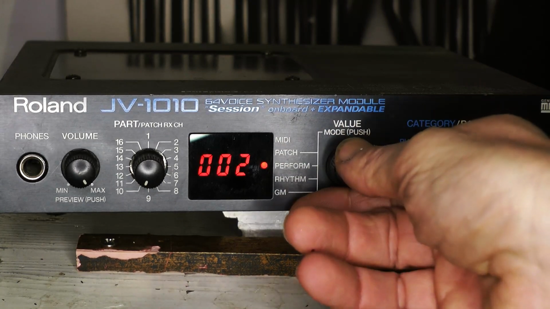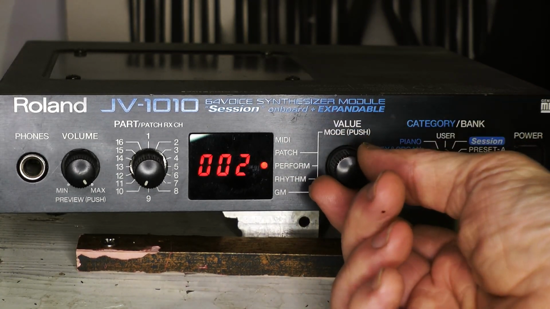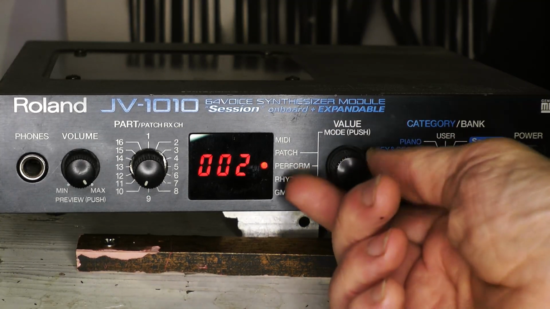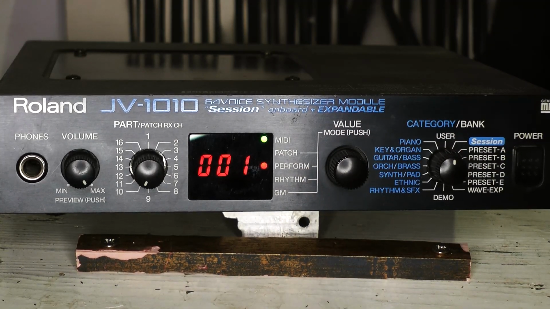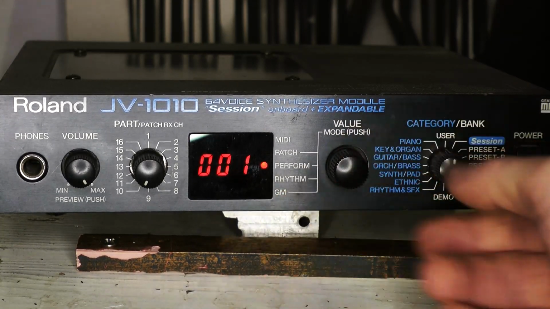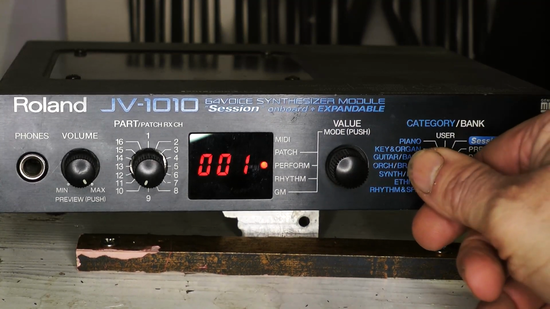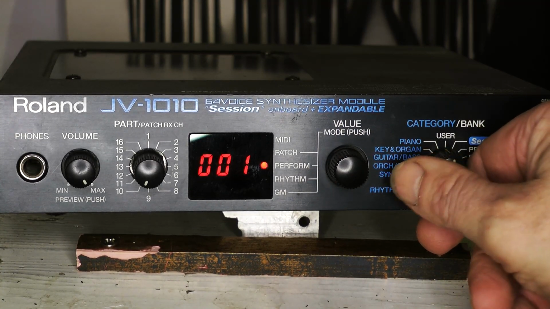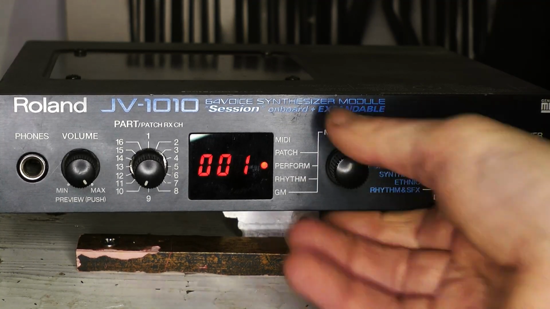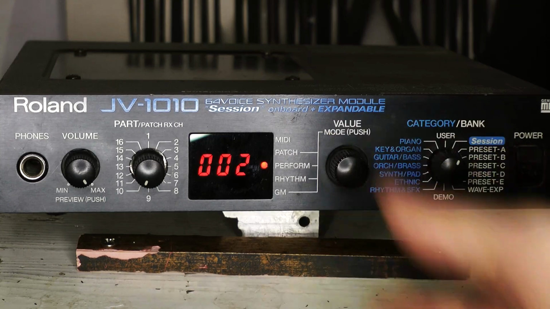Well, here at user, if you turn the value knob when you're on channel 10, you only get two numbers. So that's one drum kit. That's the other drum kit. And if we go down the right hand side, it's pretty much the same all the way, apart from on the session setting. There we get a choice of 8 different kits.